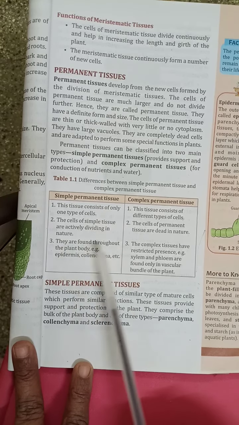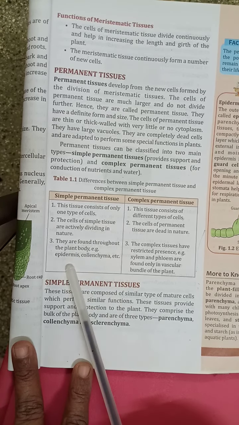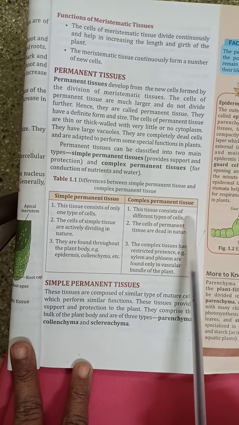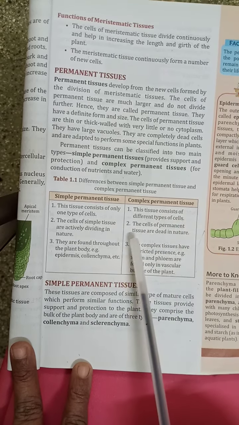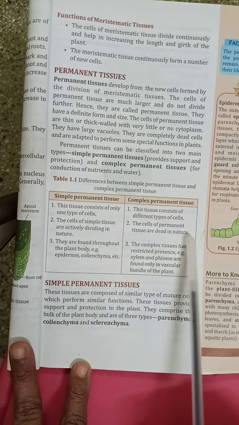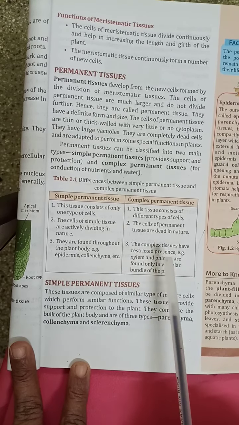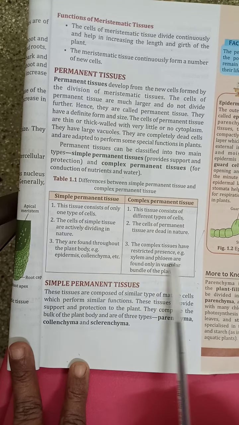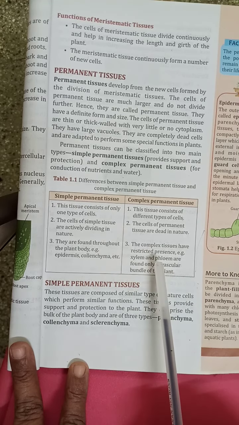They are found throughout the plant body, for example epidermis, collenchyma, etc. Complex tissues consist of different types of cells. They are permanent, dead in nature, and have restricted presence. Examples are xylem and phloem, which together form the vascular bundle.